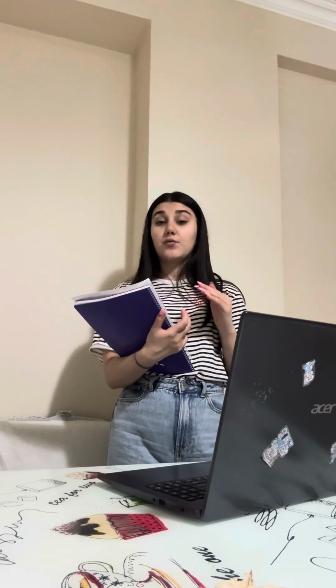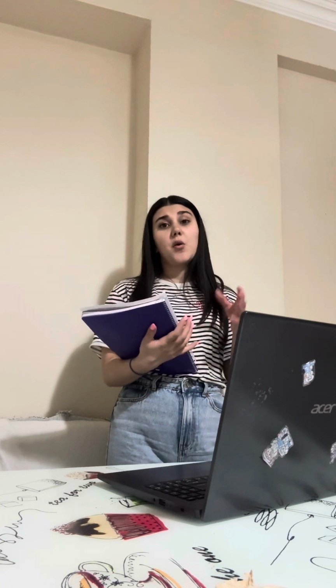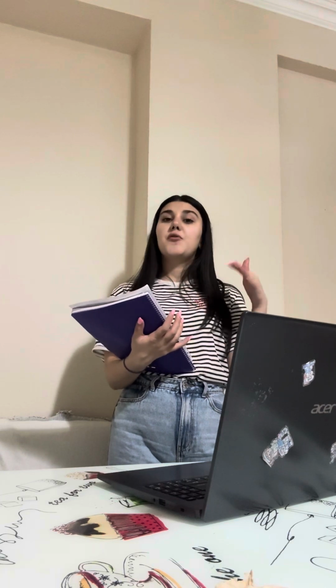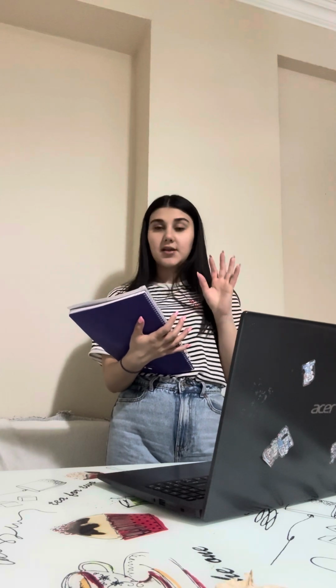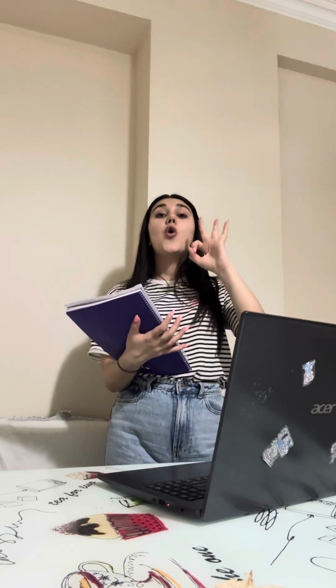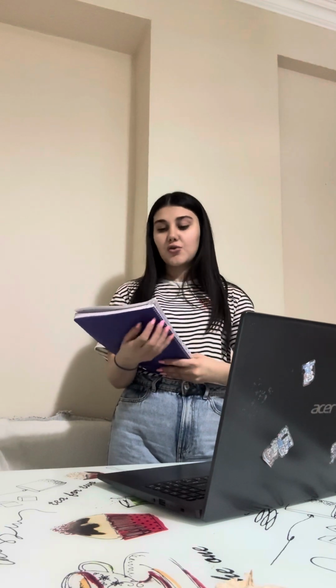The second one is the comparative degree, which compares two nouns. Then the superlative degree is also comparing, but 3 or more nouns.